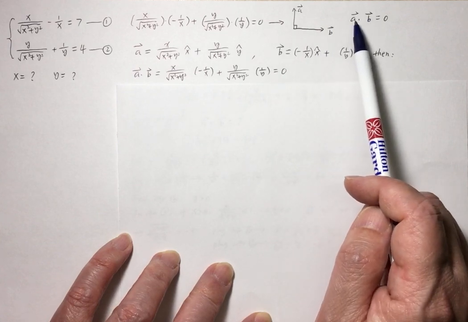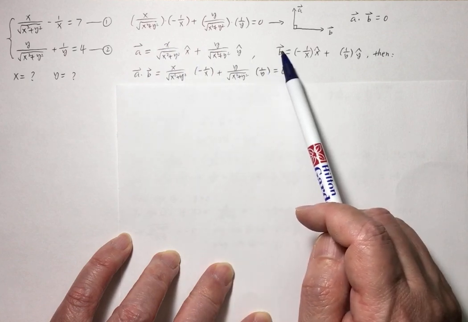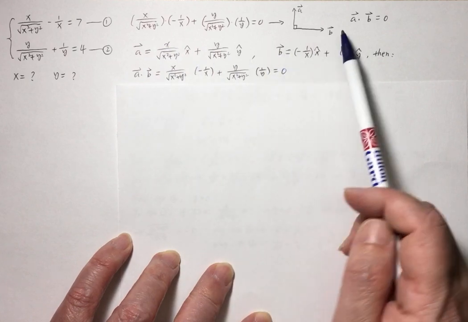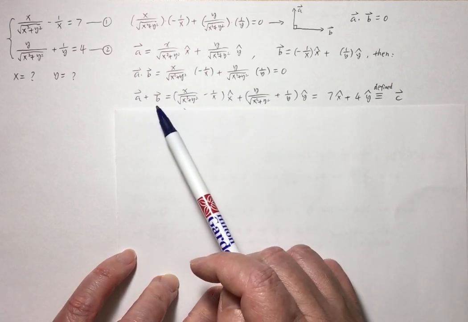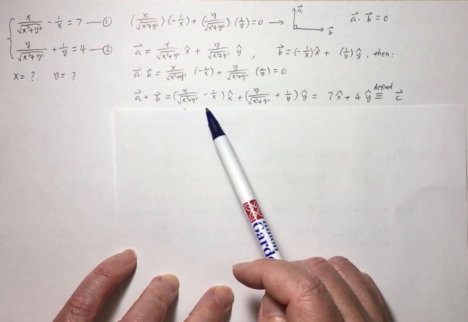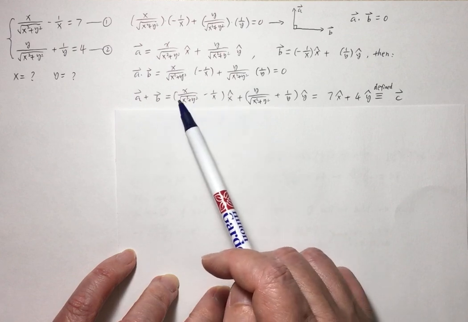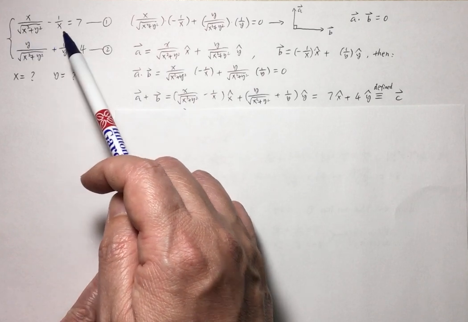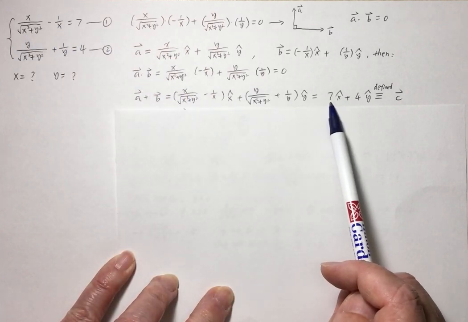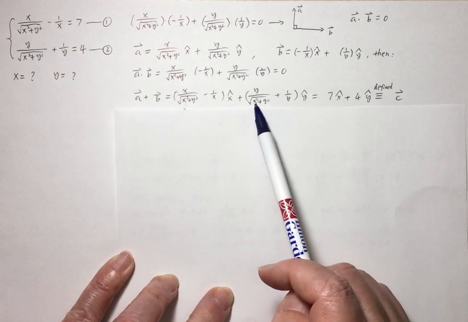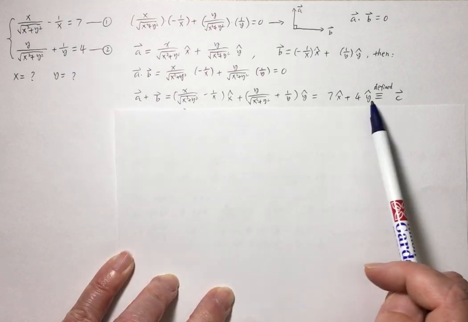So that means vector A is perpendicular to vector B. Now if we add vector A and vector B, then we have this expression. Remember, this term is the same as this term, so it's equal to 7. So along the x direction we have 7, and along the y direction this is 4, so we have 4.